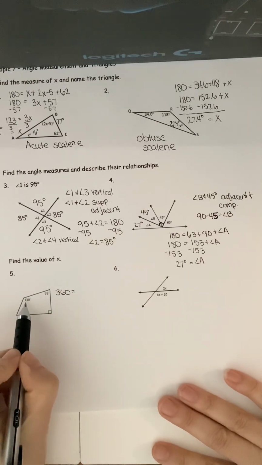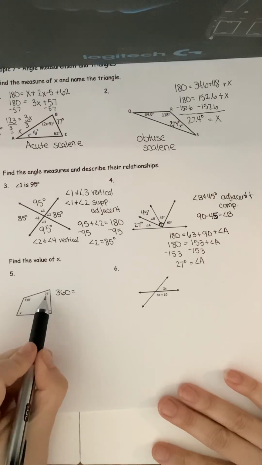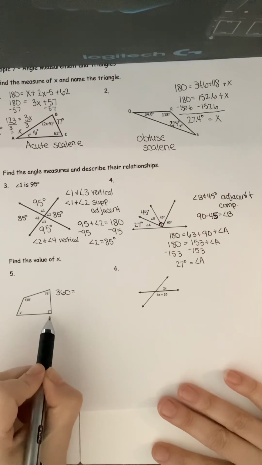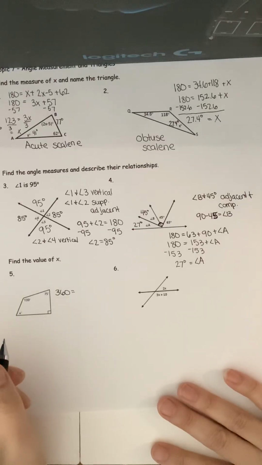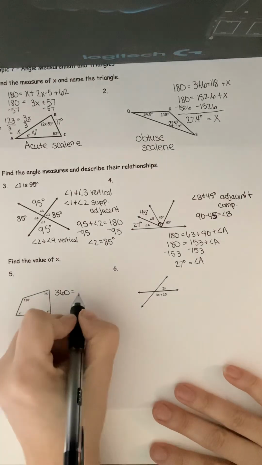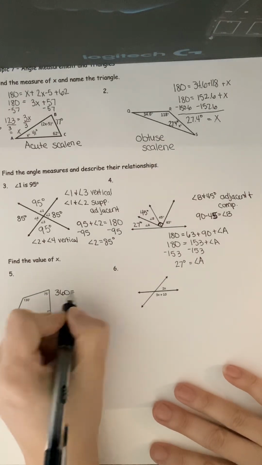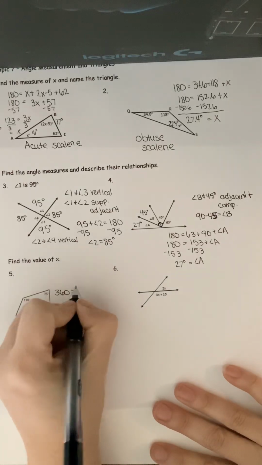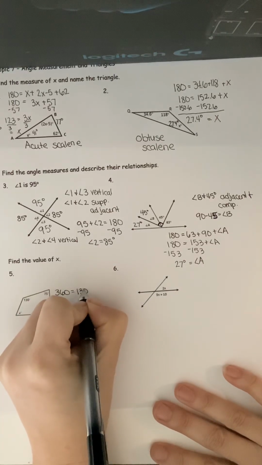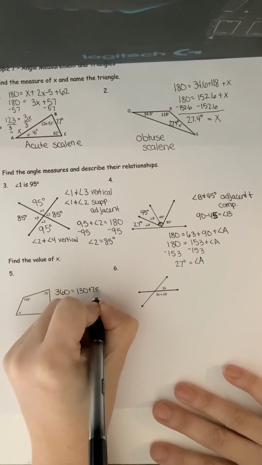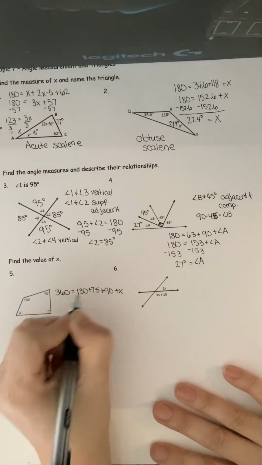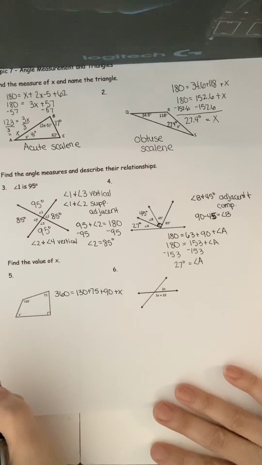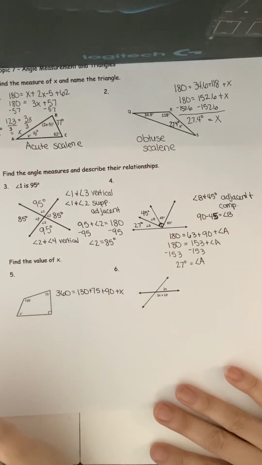We know this angle is 130, this is 75, and they were telling us that this angle right here, because of this square, is 90 degrees. So if we add all those up, we should get our angle x. All right, and subtract from 360, we'll get our angle x. All right, so 130 plus 75 plus 90 plus x. All right, that's going to equal 360.